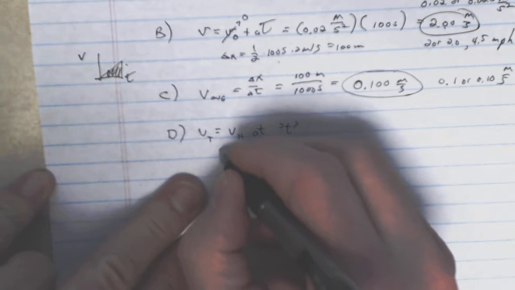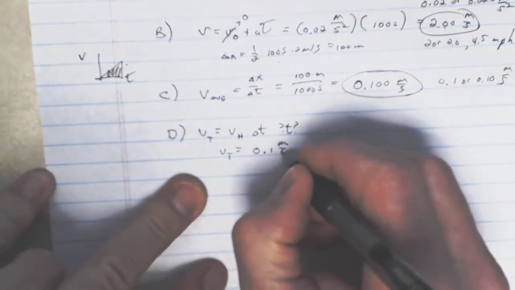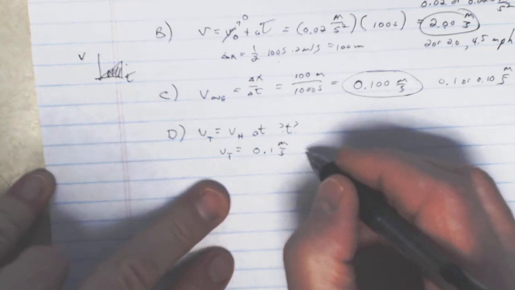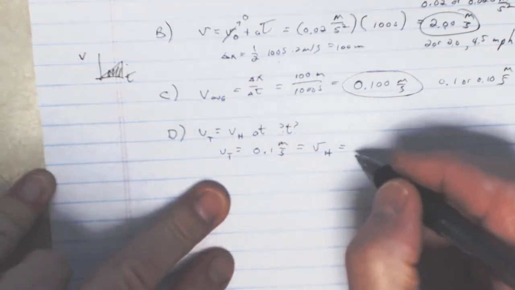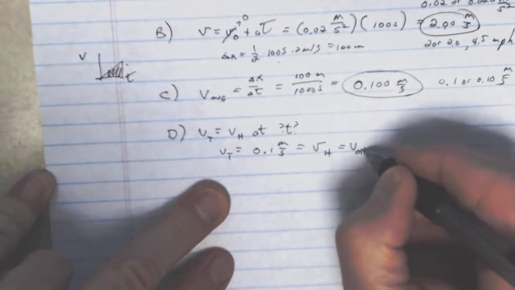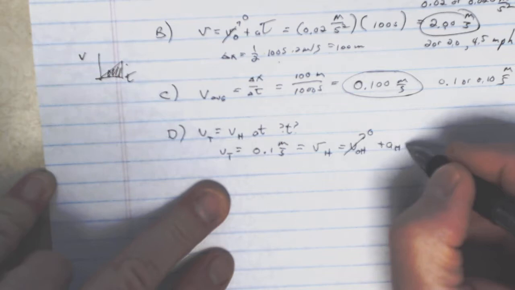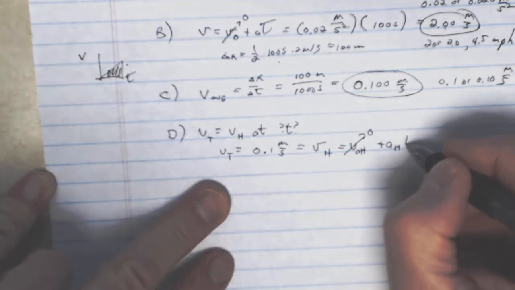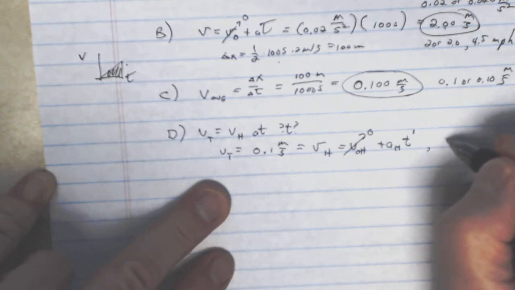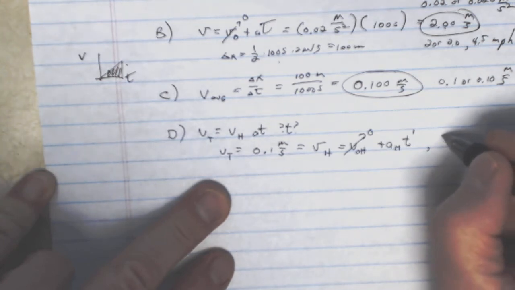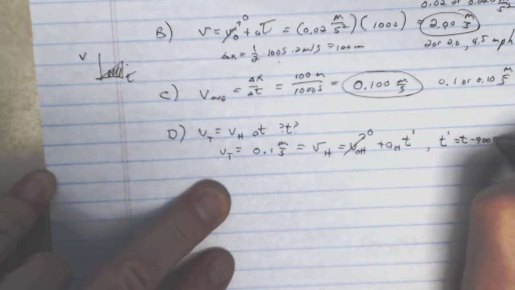Well, actually, the velocity of the tortoise is a constant, 0.1 meters per second. I won't worry about significant figures at every step. That has to be equal to the velocity of the hare, which we know is v naught hare, which is 0, plus the acceleration of the hare. Now, the hare is running on a different time scale. I'm just going to write this as t prime, because the hare doesn't start till 900 seconds, and I'll note that t prime equals t minus 900 seconds.